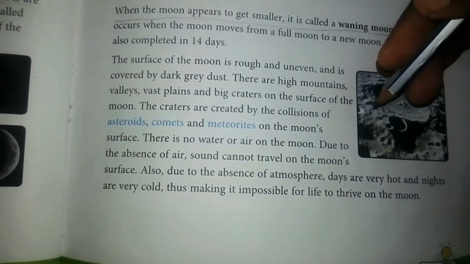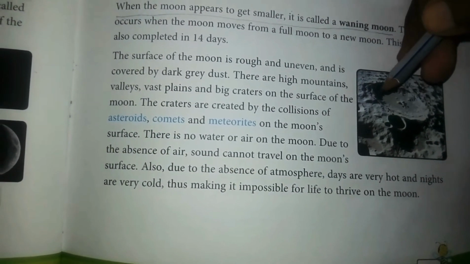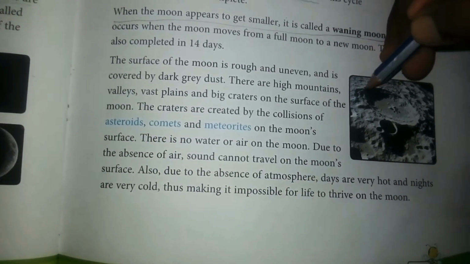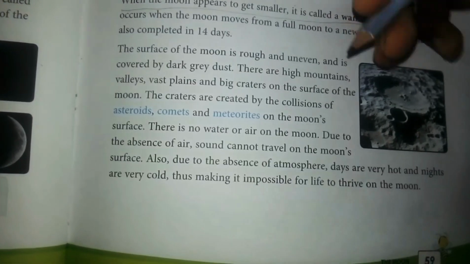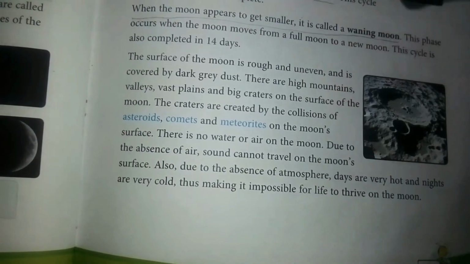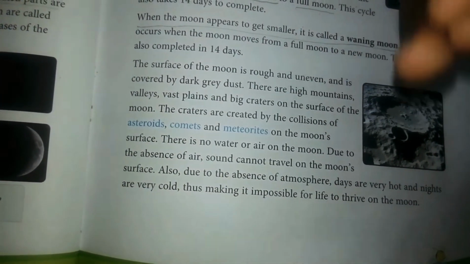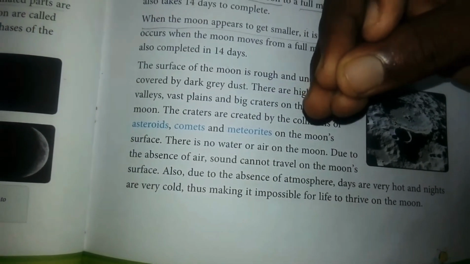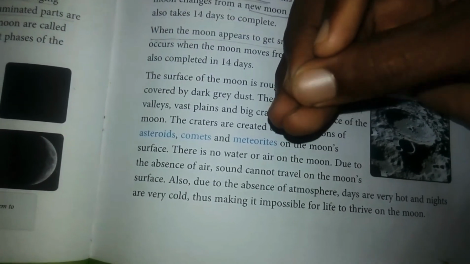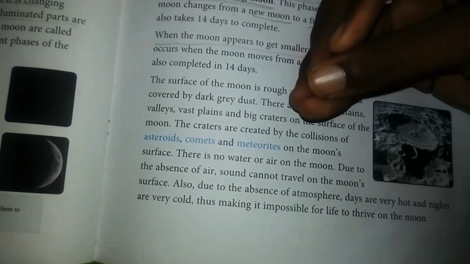And as I have already said, the moon doesn't have water or air. Okay, so there is no air or no water. For example, there is no sound also on the moon. How can we say? Because on the earth, as earth has air, for hearing something we need air. We have ears to hear something, but we hear something only because of air.